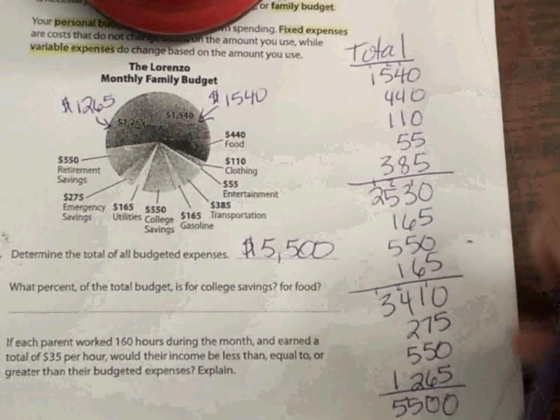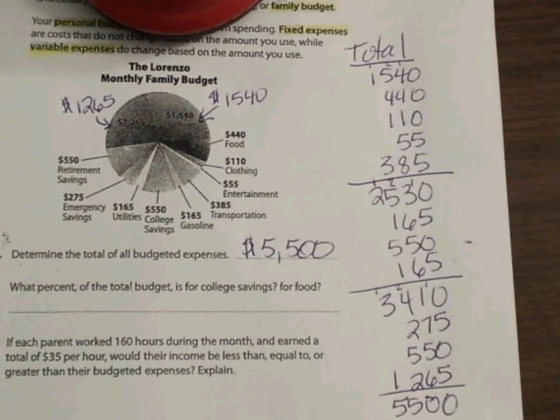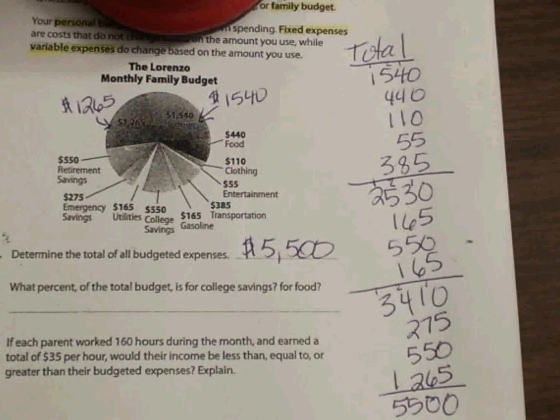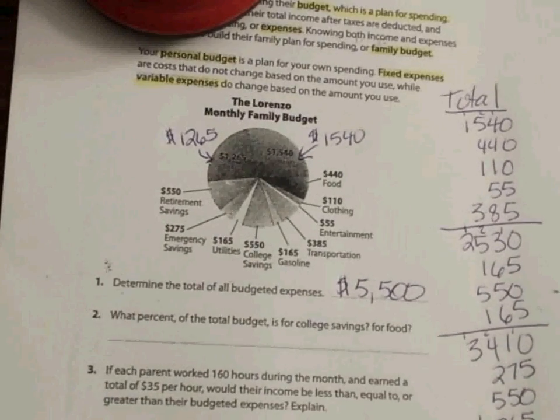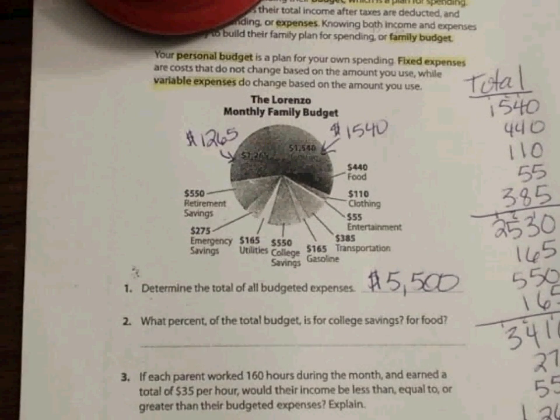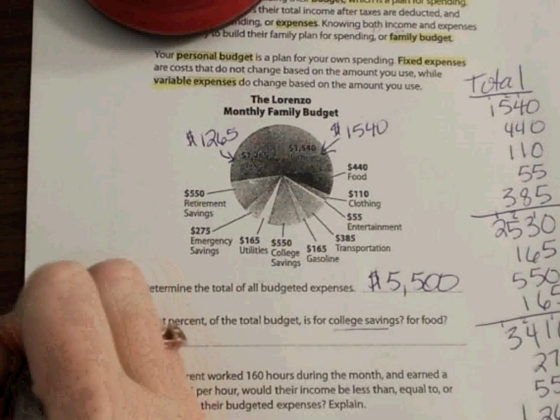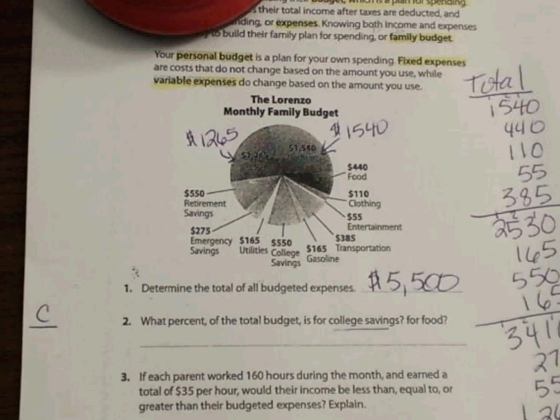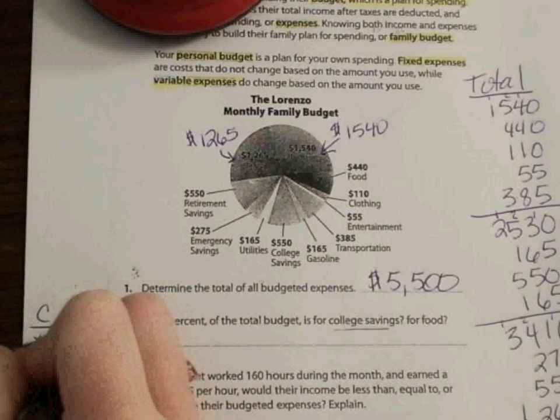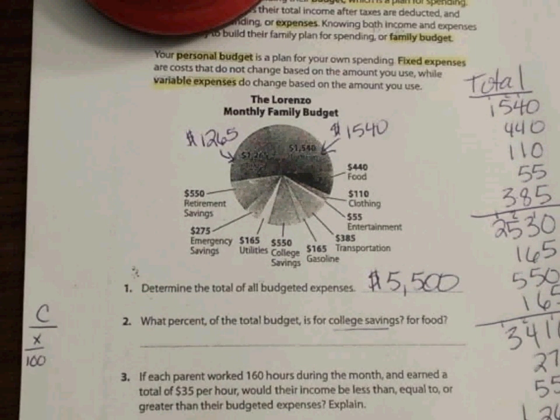Okay, so the next question says, what percent of the total budget is for college savings and then for food? Because it specifically asks what percent, I know that I am going to be setting up a proportion in order to find the percent. So I'm going to start with college savings first. Over here I'm going to label it with the C. If I am looking for a percent, then it is X over 100. Anytime you're looking for a percent, it is always X, and 100 always goes on the bottom.